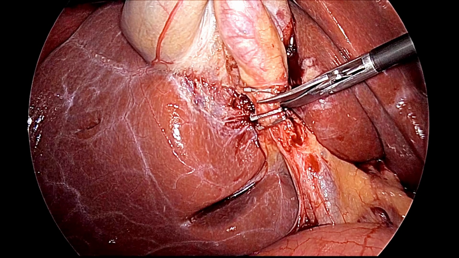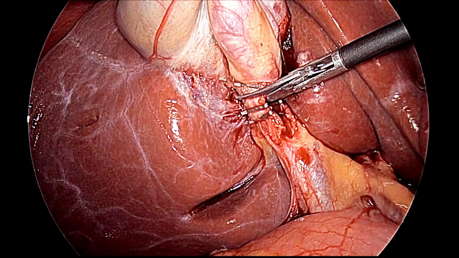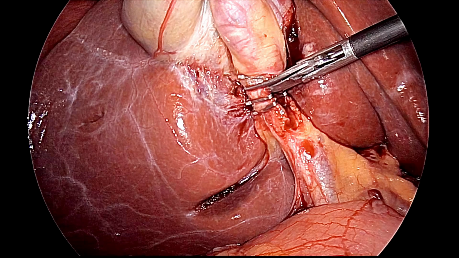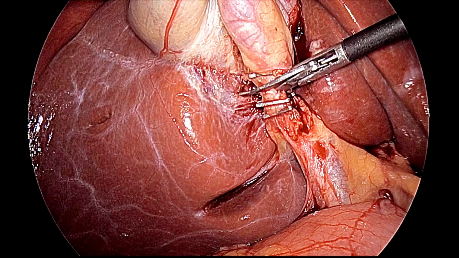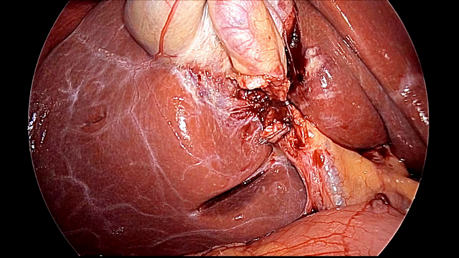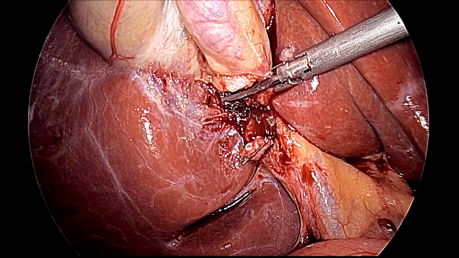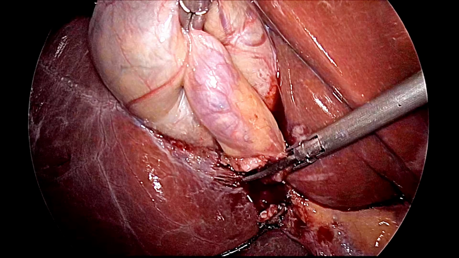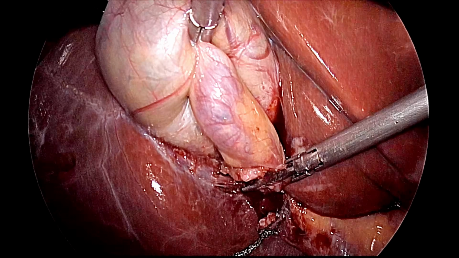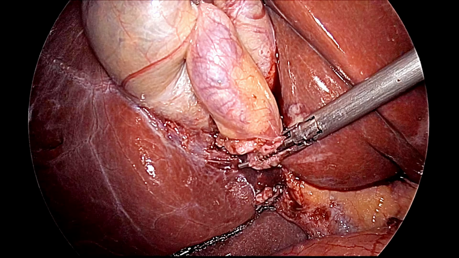You can use harmonic also, but direct touching of the harmonic to the clip should be avoided. And that's why these are the scissors which are cutting the cystic duct. And with the harmonic, you can coagulate the cystic artery just above the clip which you have applied over the artery. At that time, you should relax the Hartmann pouch so that the artery will seal.